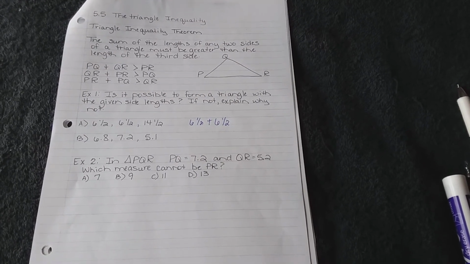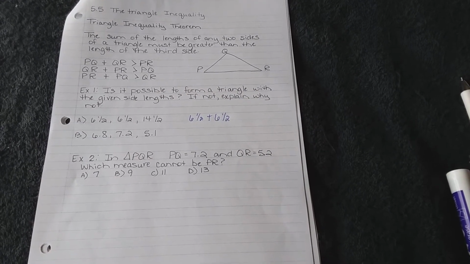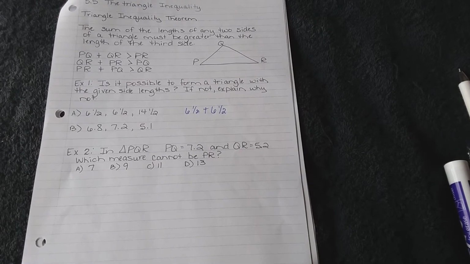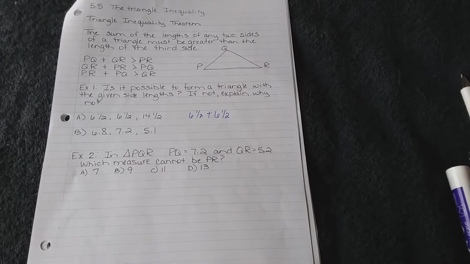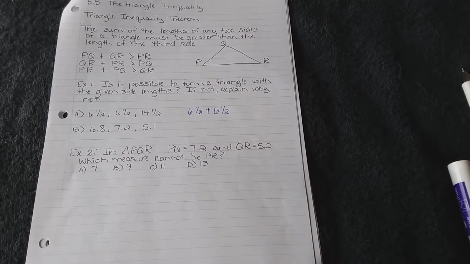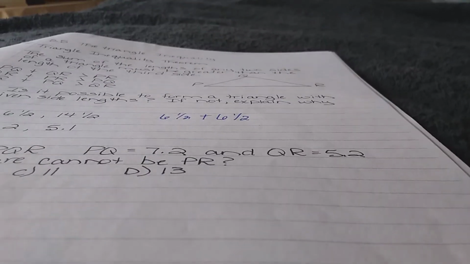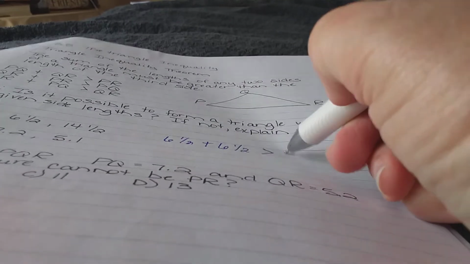So let's look at example 1, and I've already written on here because I tried to do this video already and realized that it was not going to work the way I was doing it, so I had to scratch it. So let's test these two problems. If you have 6.5 and 6.5, and we add those two segments together, are they bigger than 14 and a half?